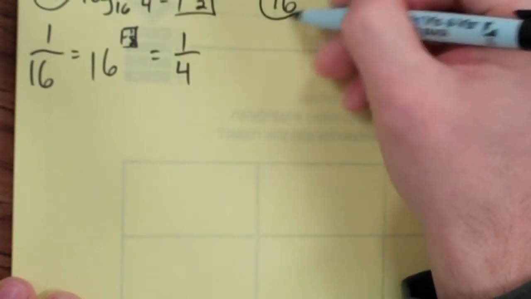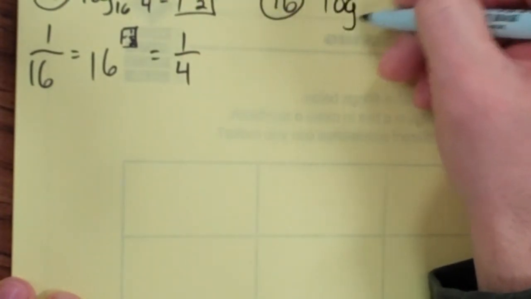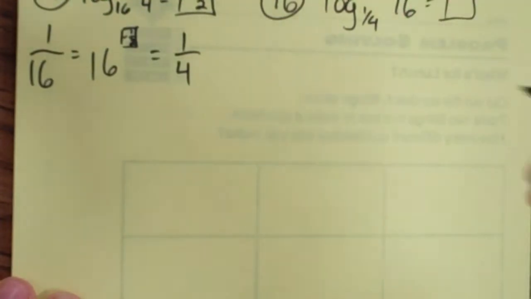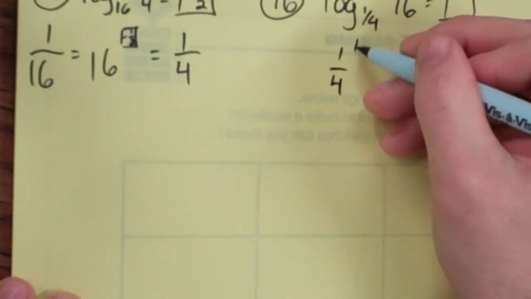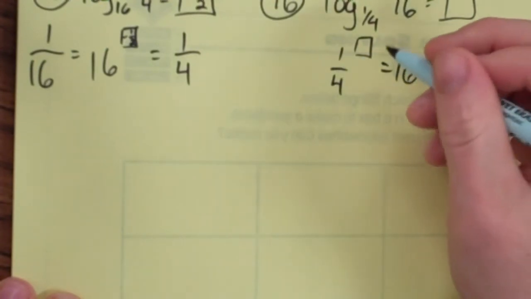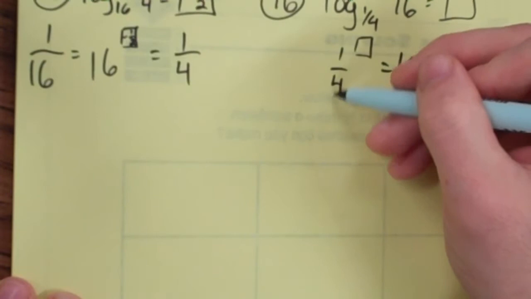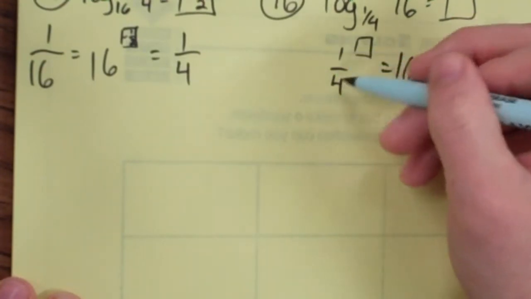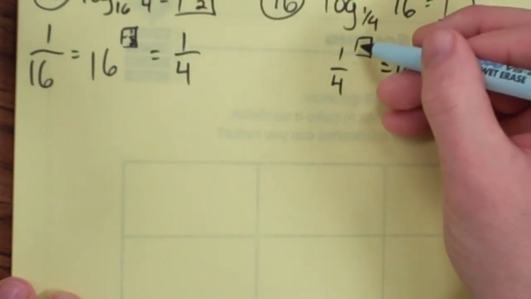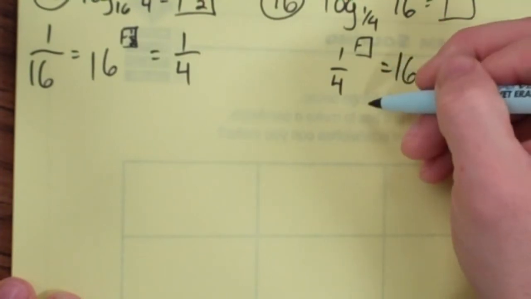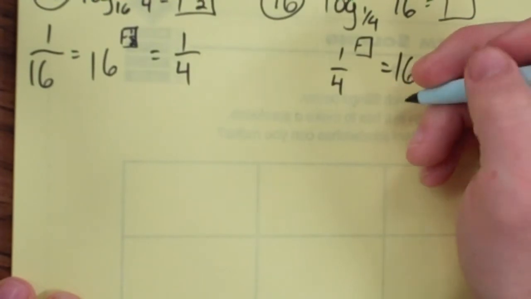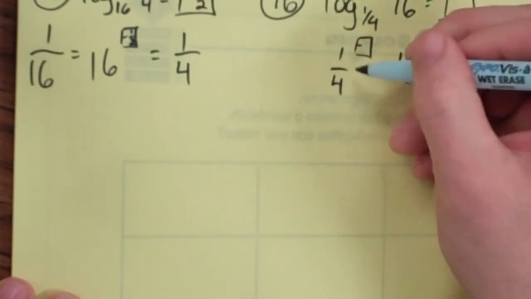Number 16. Log base 1/4 of 16. What is that? So the question is, 1/4 to the what is equal to 16? Now there's a number here in the denominator. I want it to become the numerator. I'd like to flip this fraction over. We should see that by now, with all of our experience with exponents, that a negative will flip a fraction over. The negative power, you just take the reciprocal of that fraction, and then it makes the power positive. So this negative is going to make this like 4.